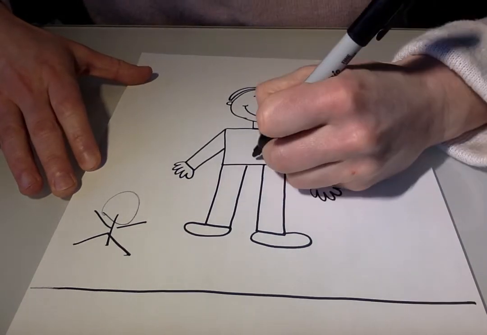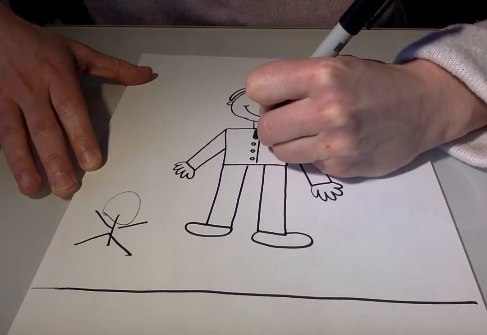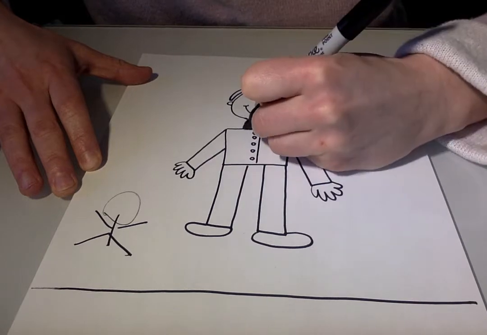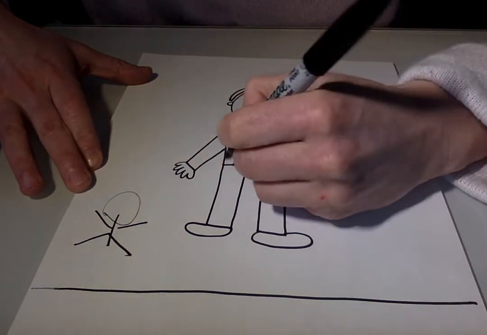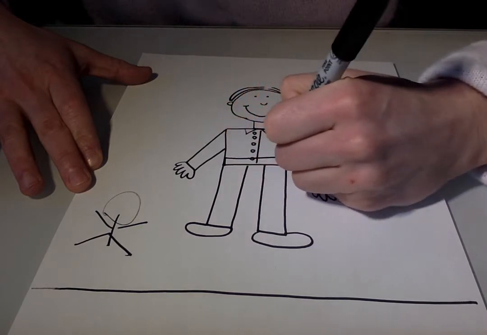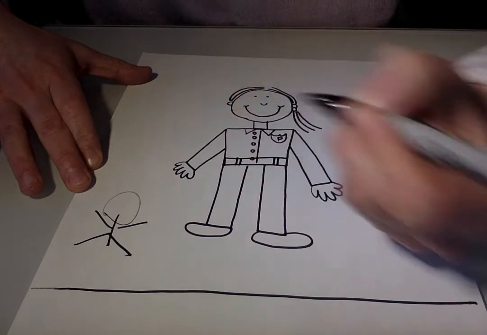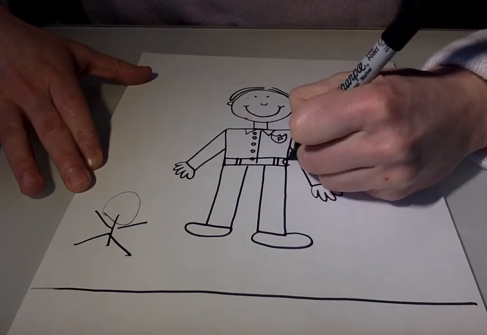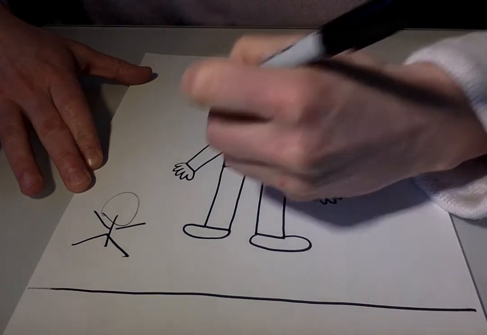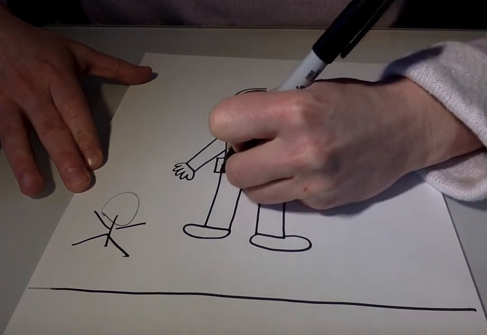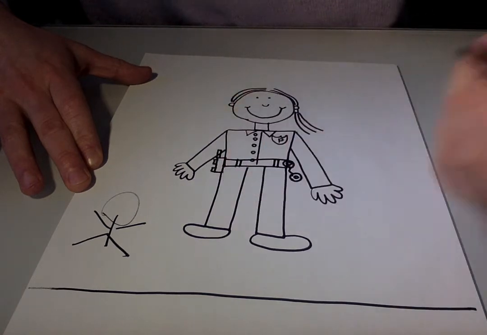I remember the police officer had a shirt on that had buttons on it and a little collar like this. They also had a police belt. And this is where they put all their important things like their handcuffs and their walkie-talkies or their little radios like this.